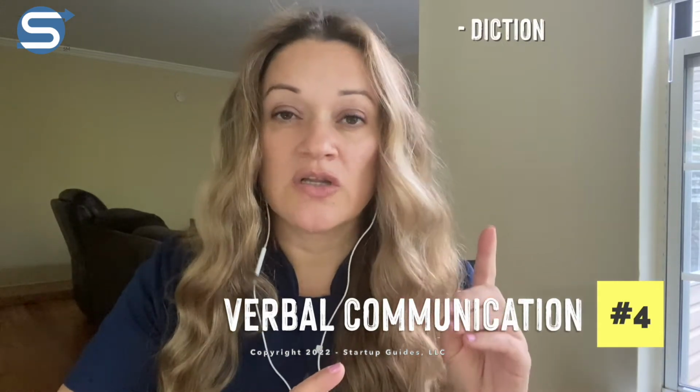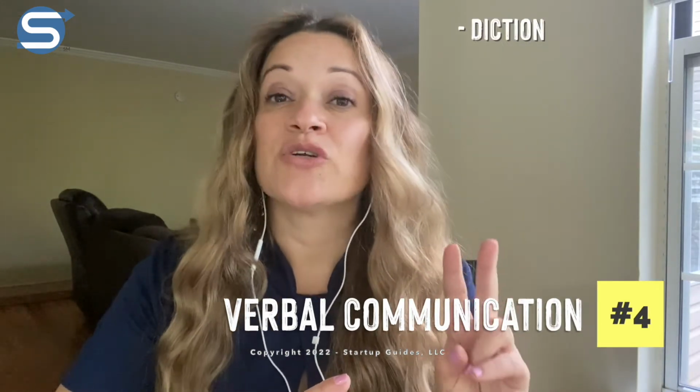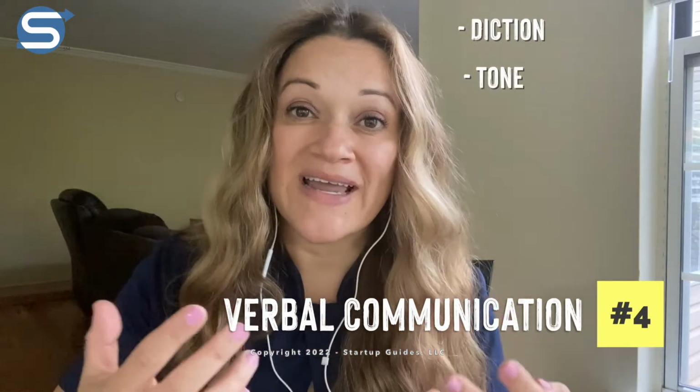Instead, add vocal variety. Have some energy in your voice when you speak. Go up at times to show some excitement in an appropriate way. And also pause. Take a moment to emphasize certain key points. So remember, diction, the words you choose, are important. Your tone, the way that you say those words, is important.